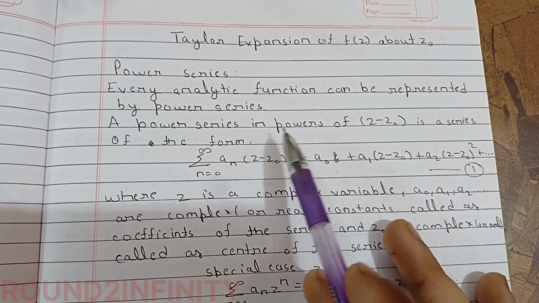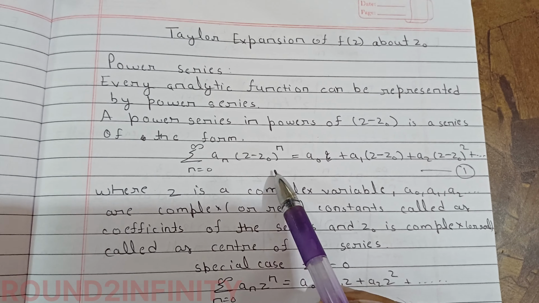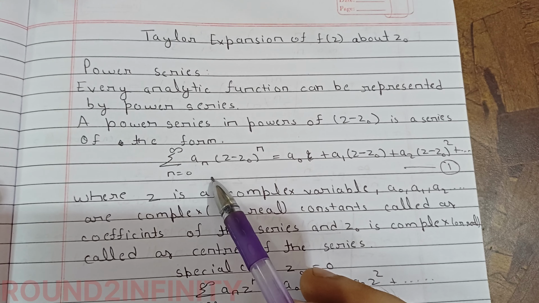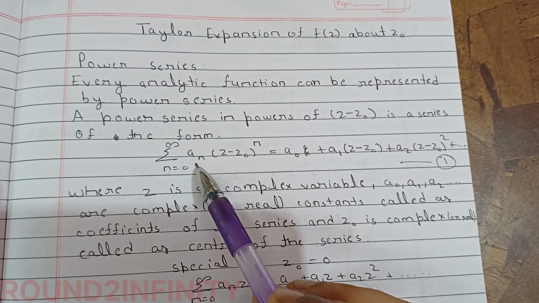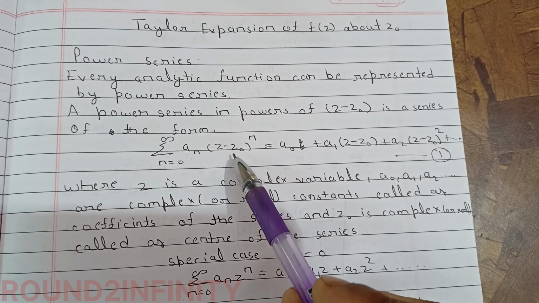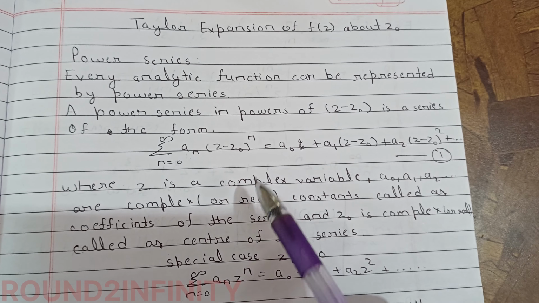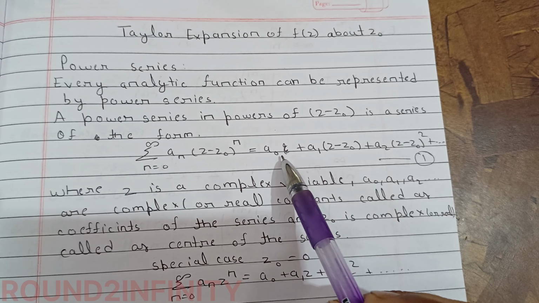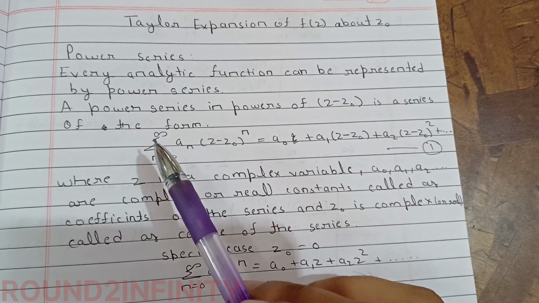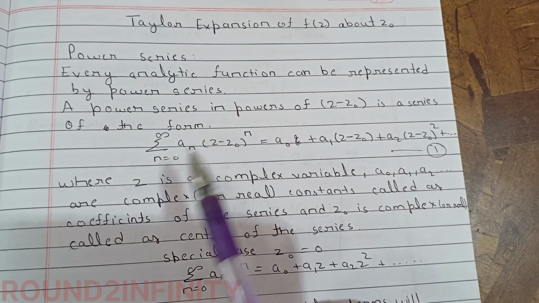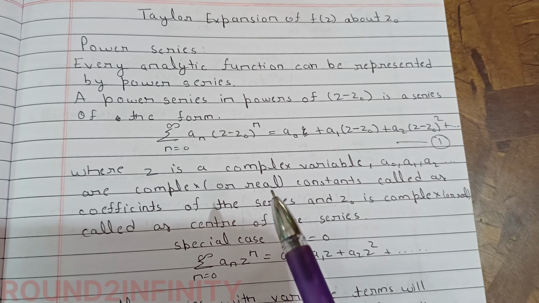A power series in powers of (z minus z naught) is a series of this form: the sum of a_n (z minus z naught) to the power n, where a_n are constants, which can be real or complex, and z naught is the center of the series, meaning the point about which you are expanding, and n is the power. So the series will go on with n going to infinity. This form of a function is called the power series, and any analytic function can be expressed in this form.